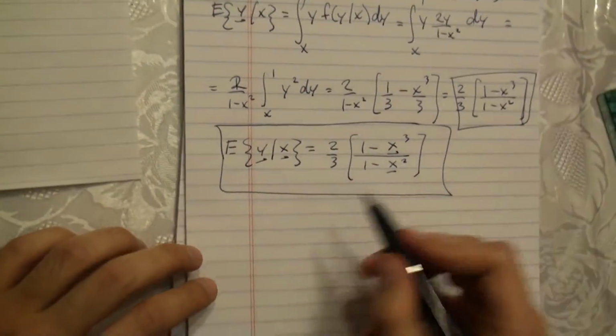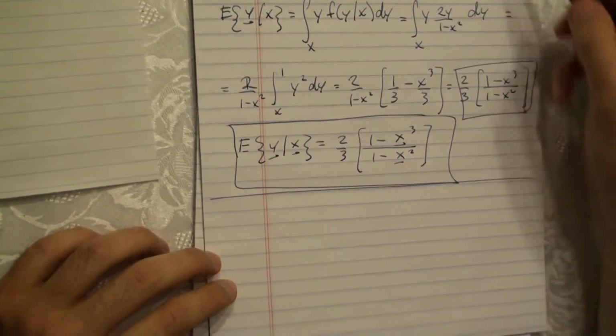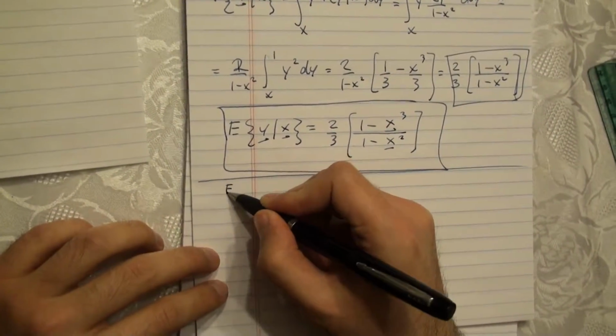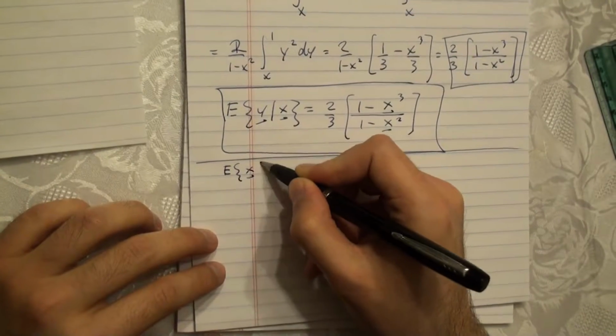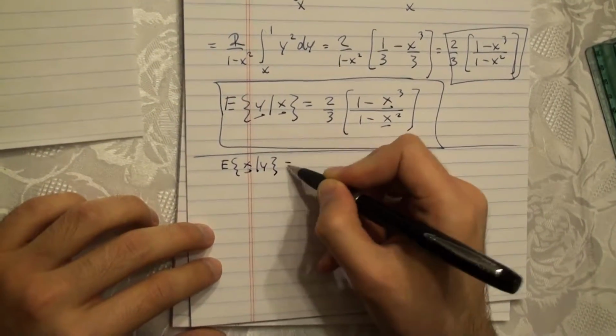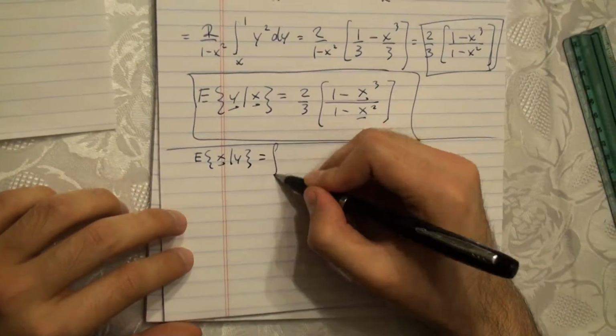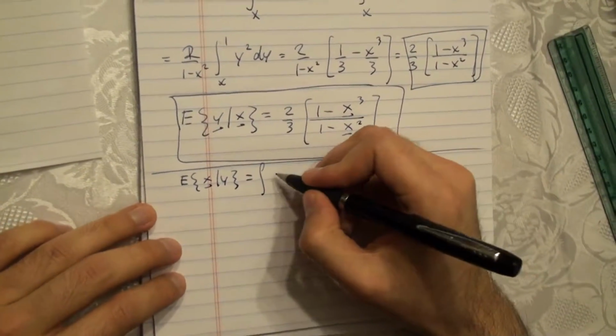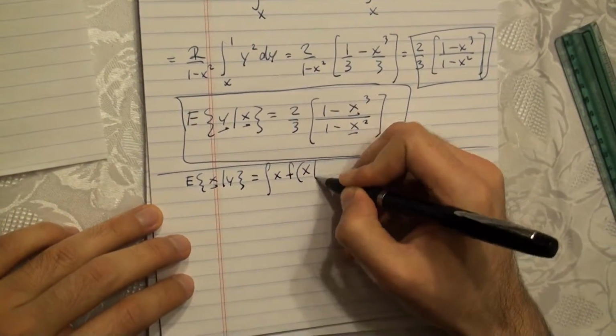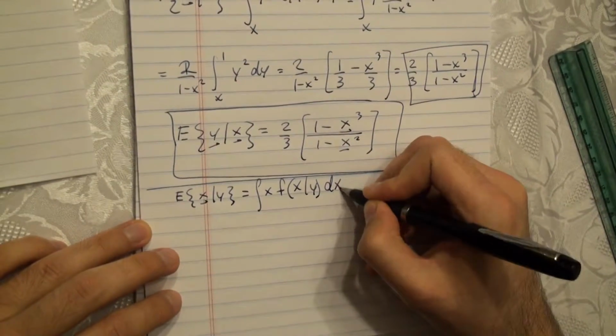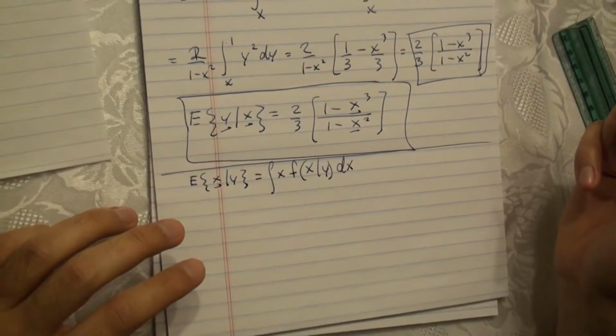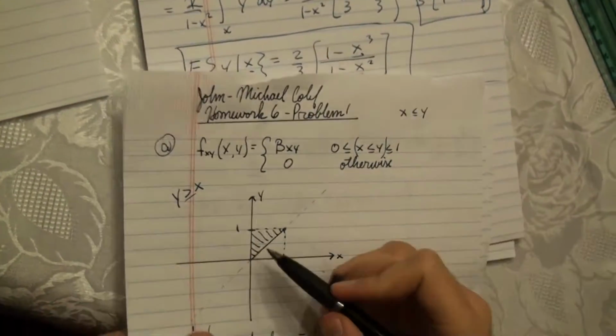Okay, so now we need to find the expected value of x given y. What's that going to be equal to? The integral of x times f of x given y dx. Coming back to this figure, where does x vary from?